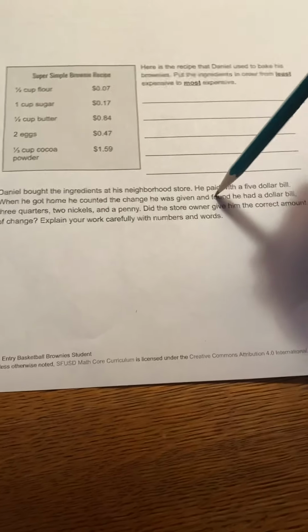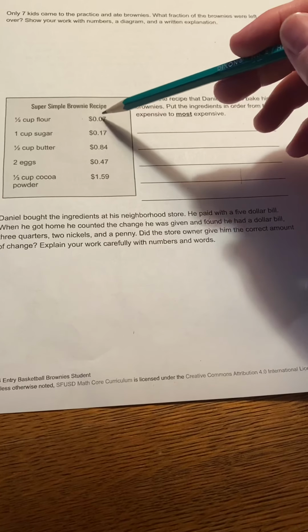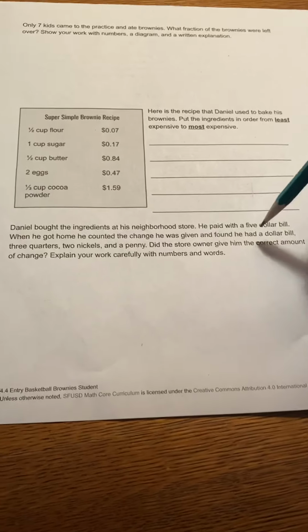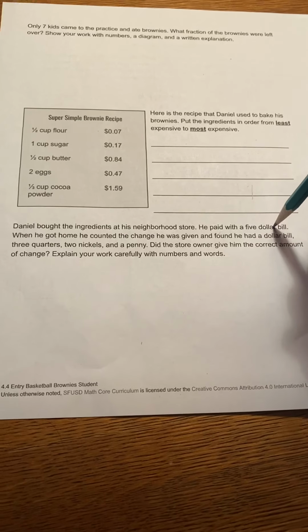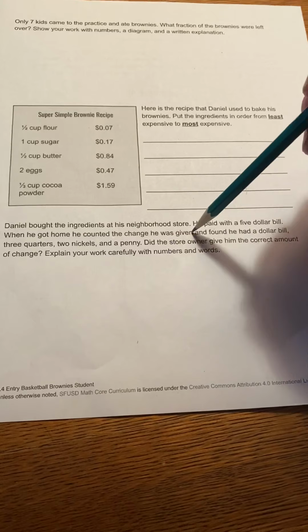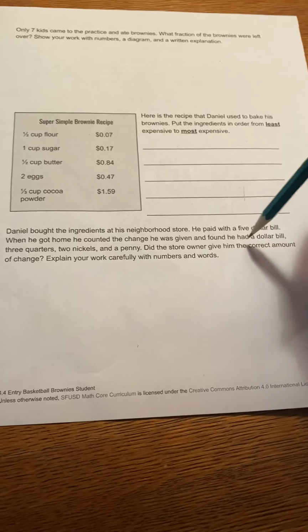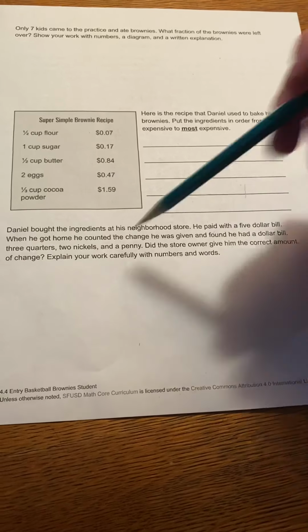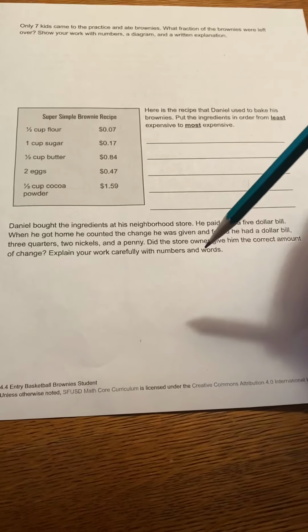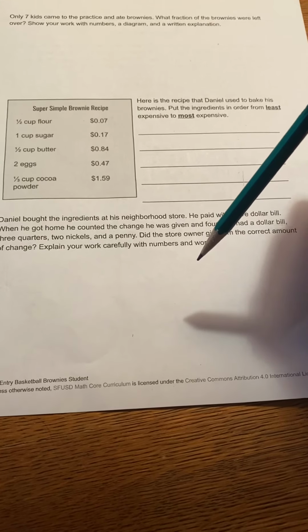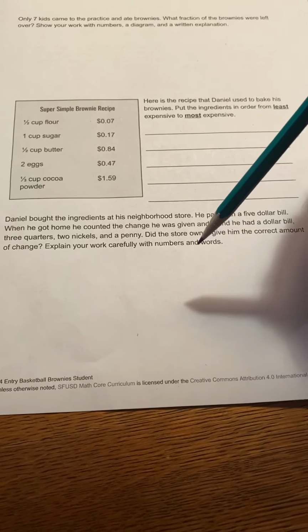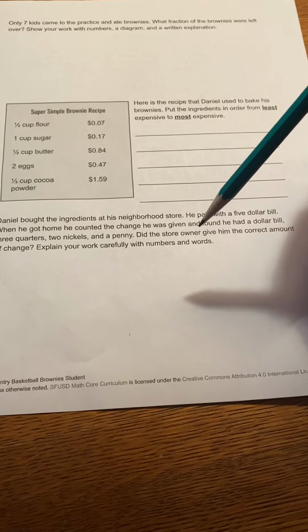greatest, okay? Then the last one is actually a money problem where you have to figure out the total of all the things that the person spent to make the brownies. And it says he paid with a $5 bill. Then they break down the change that this person got back from their $5 bill. You need to figure out, did they get the right change? So this one's going to take you a little while. It's not hard, but it's going to review some skills you had in 3rd grade and maybe even 2nd grade when dealing with money and subtraction of decimals.